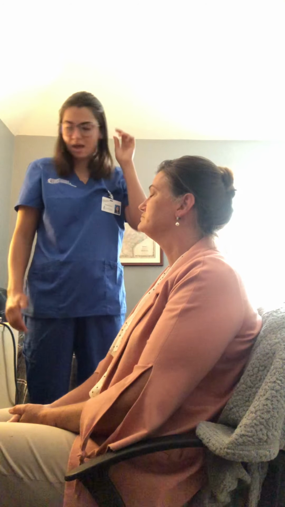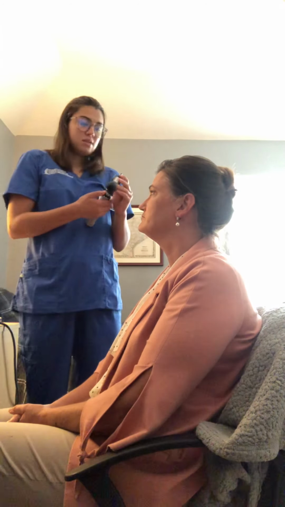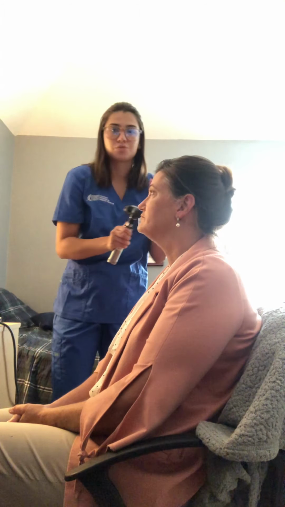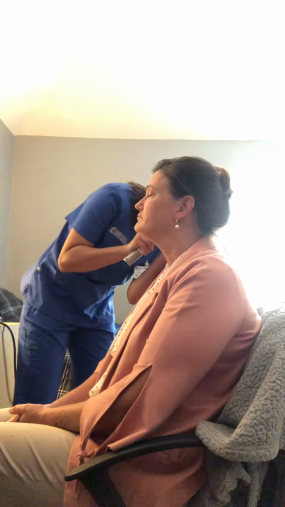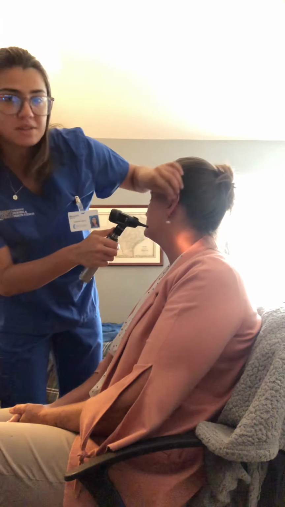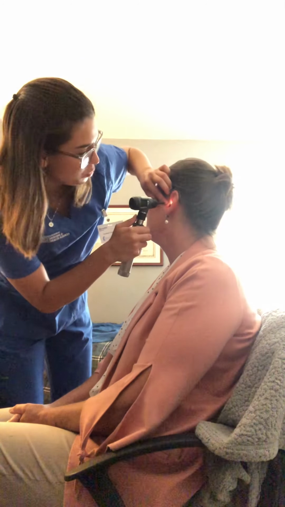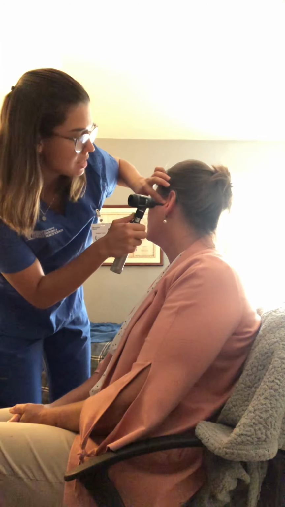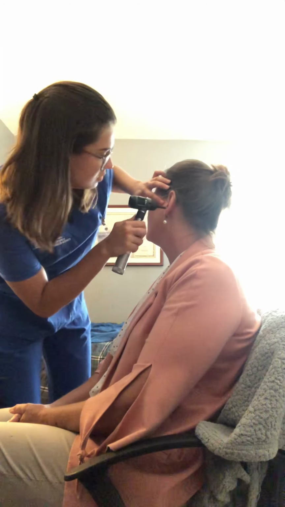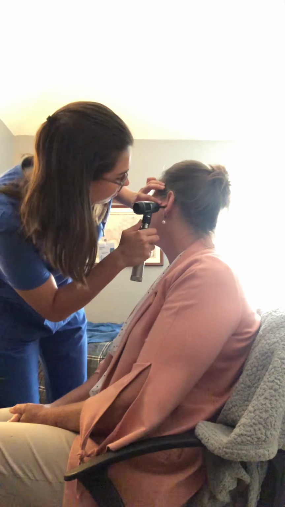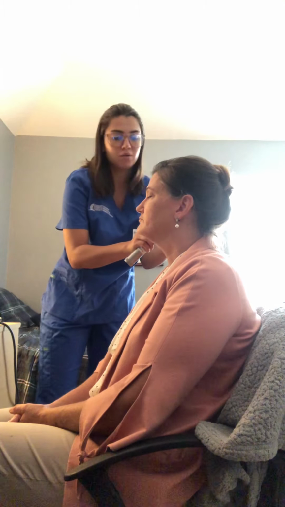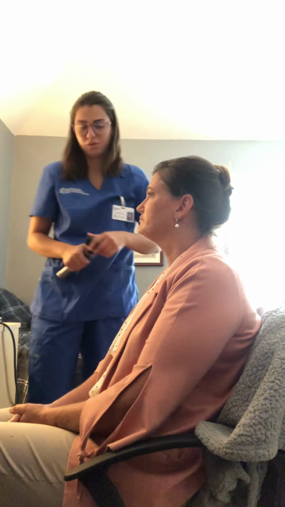Next, I will go ahead and use the light here to examine the external auditory canal for cerumen, which is earwax. A moderate amount of earwax is normal. However, I will be looking for any excessive amounts of earwax or drainage that might be present. So both ears are clear and no abnormal amount of earwax is present, so everything looks good.